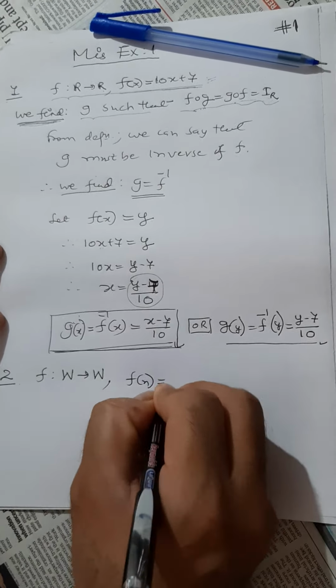This is the question. So recall again f. f of n is n minus 1 if n is odd and n plus 1 if n is even. So we have two possibilities. So we find the inverse in the form of two cases here. One case, let's take n is odd here. In case number 2, the second case, n is an even integer here.